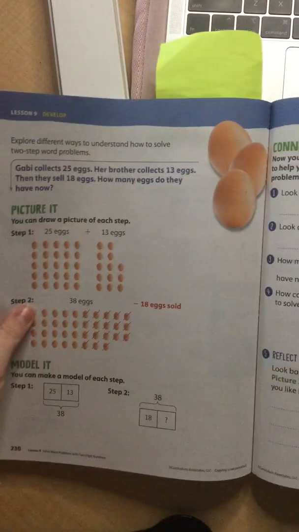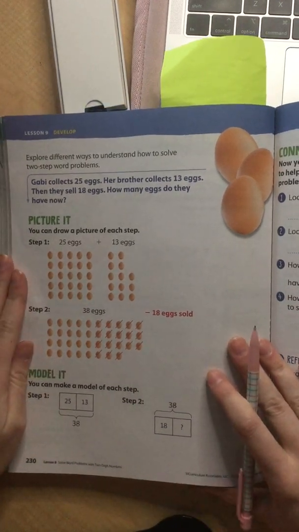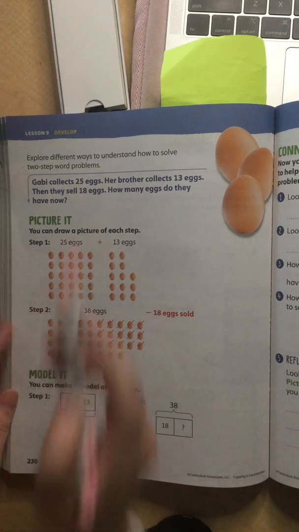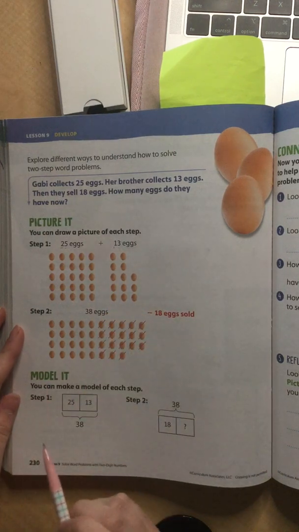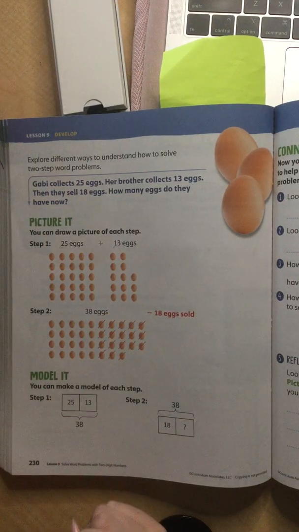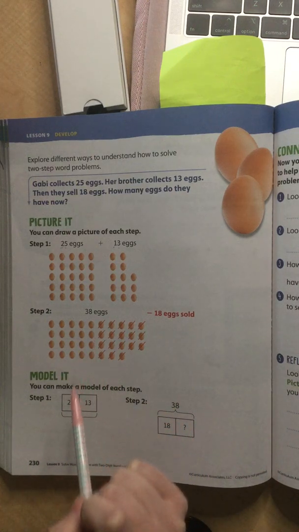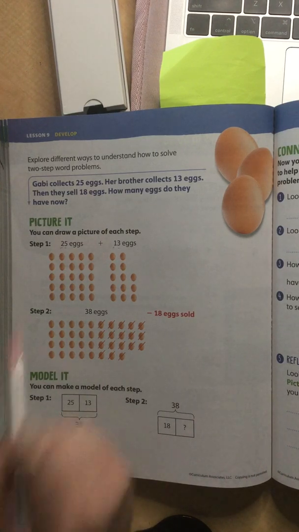If I go to my next page, they went ahead and drew a picture of what this was. We know that when we work with numbers that have two digits, like 25 has two digits, 13 has two digits, when we start drawing it, it becomes a lot to draw, right? That's the reason why drawing it isn't the most beneficial to do every single time, but when we first start out, it can help us understand what's going on.